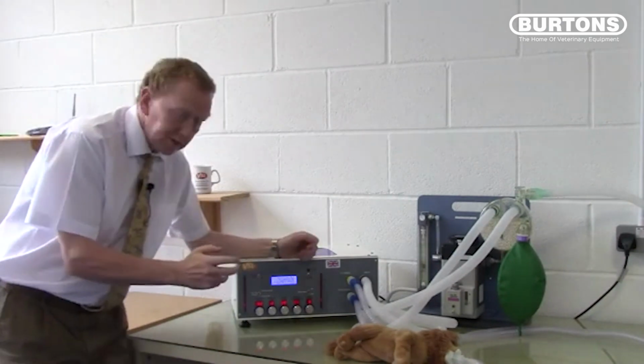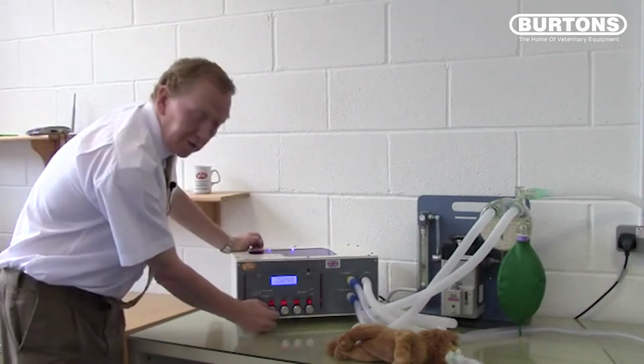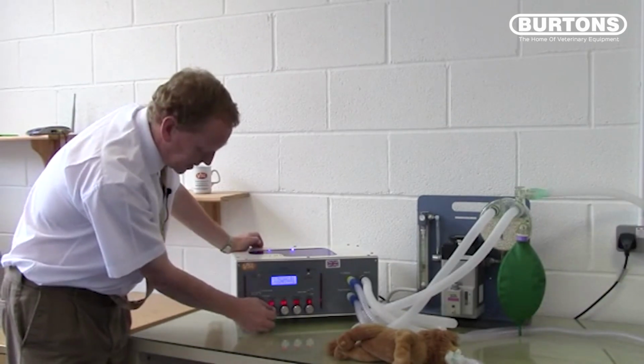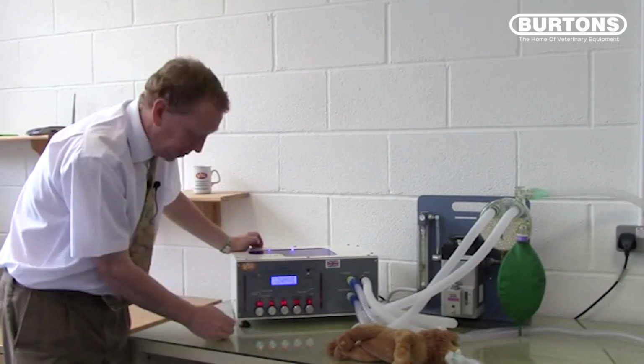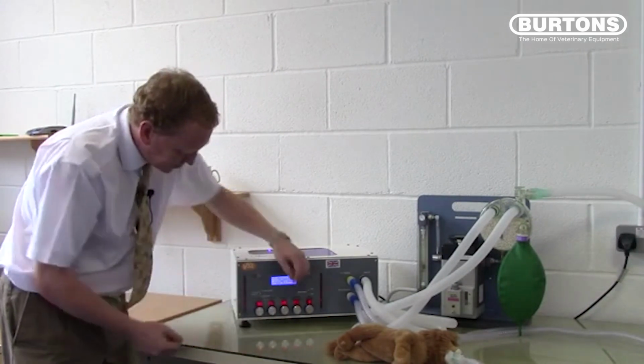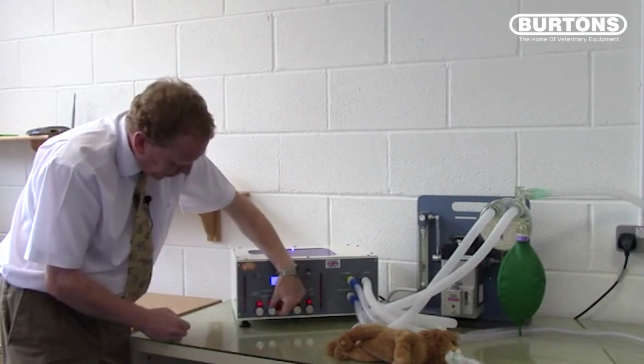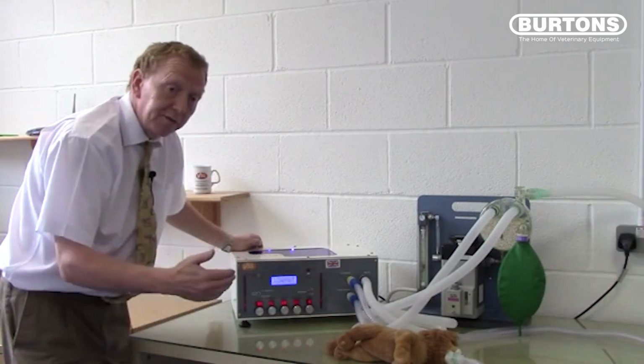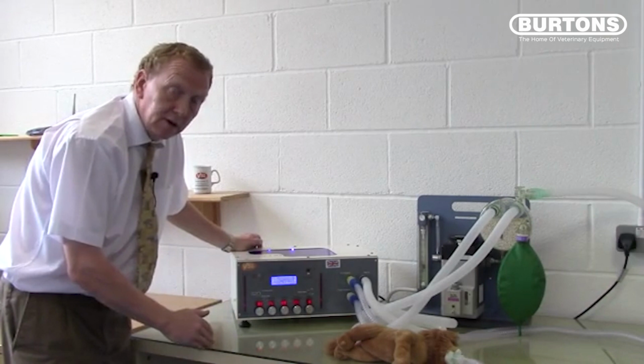To set up for pressure cycling mode, we're going to turn the inspiratory knob completely around to far clockwise as it will go until it says PL, indicating pressure cycling mode. You notice when we do that the volume knob goes from a volume to a flow, because in pressure cycling mode we're going to deliver a fixed flow until we reach a set pressure.